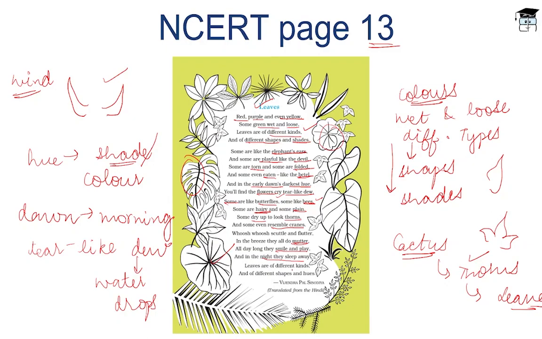Okay. Leaves are of different kinds and of different shapes and hues. That means different shapes and shades. In the first stanza, we can see that Didi said leaves are of different kinds, they are of different types, and they are of different shapes and shades. In the last paragraph, she is saying that leaves are of different kinds, that means different types, and they are of different shapes and hues. And I told you hue and shade is the same meaning, right? Now this is the poem that Didi told the other children. She recited this poem on the way back home. Interesting poem, right?